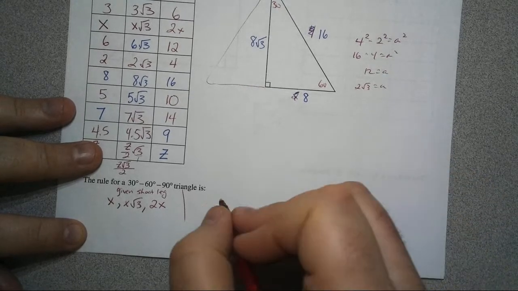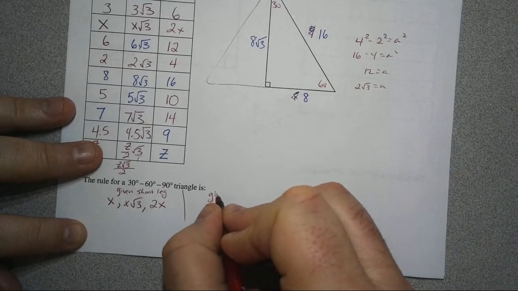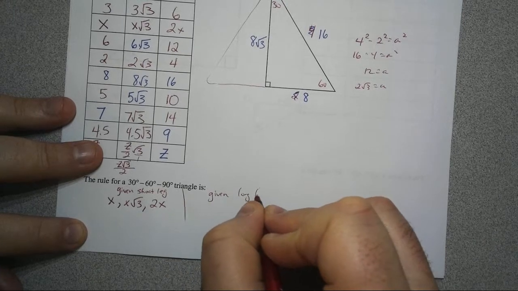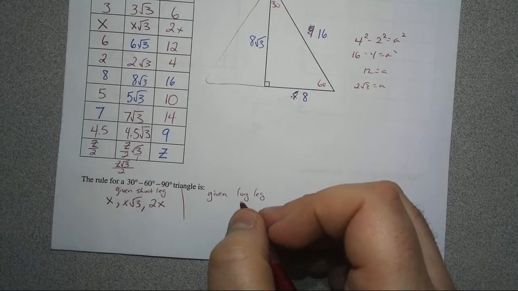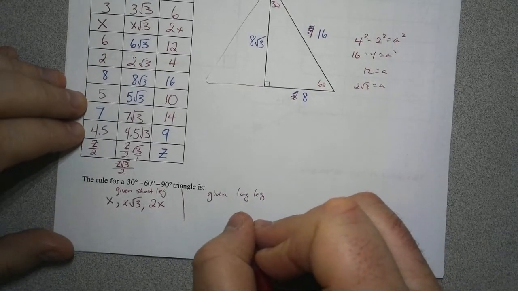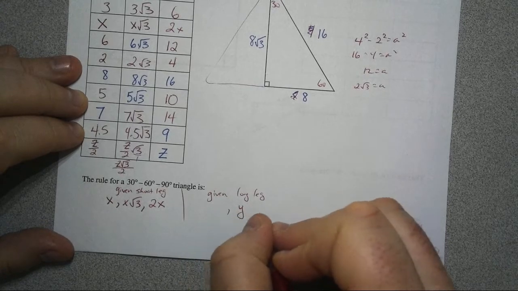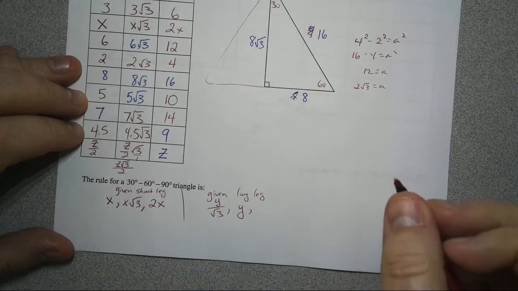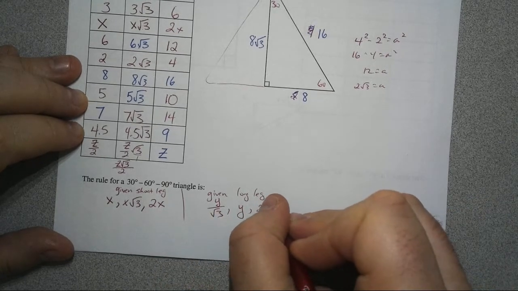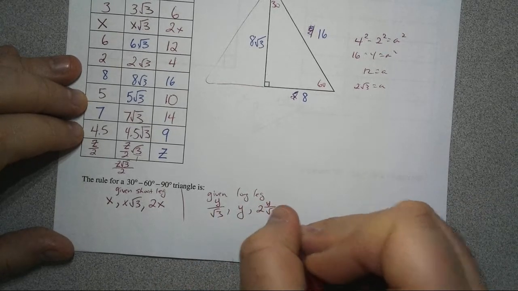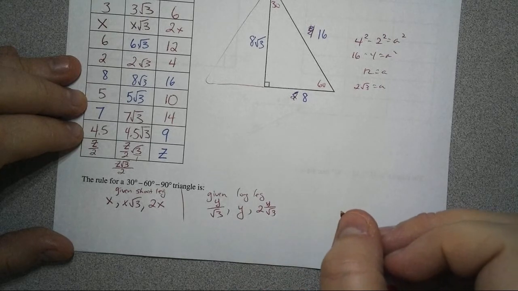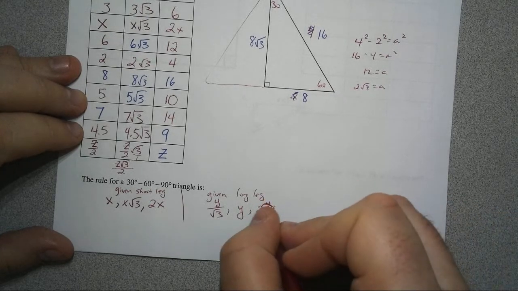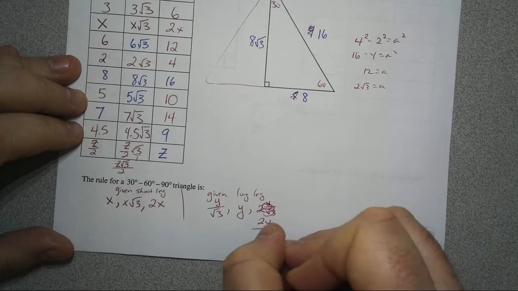All right? So, what happens if you're given the long leg? Right? So that would be if I started with, let's say y is the one in the middle. So I would want to divide y by radical 3, and then I want to multiply that times 2 here, which we can actually write as 2y over radical 3.